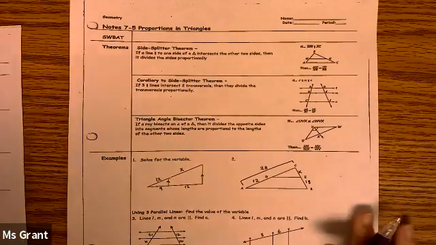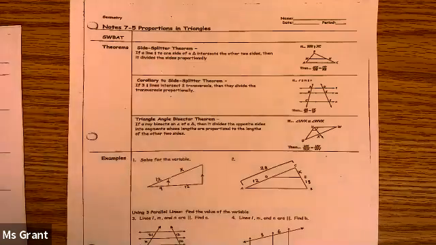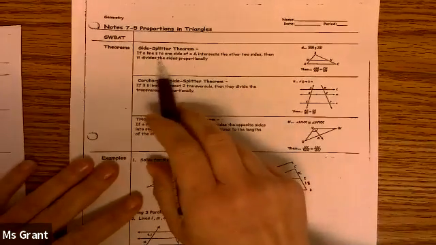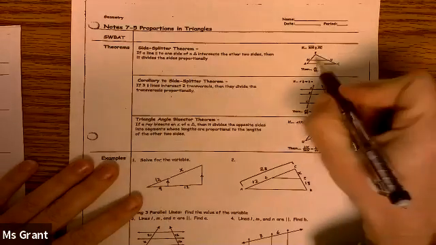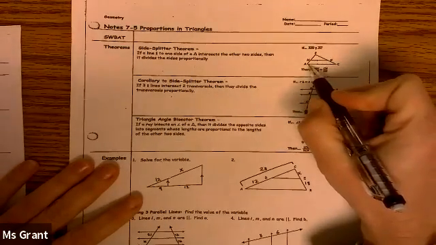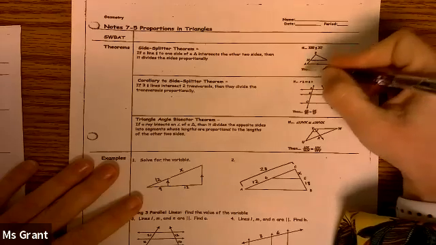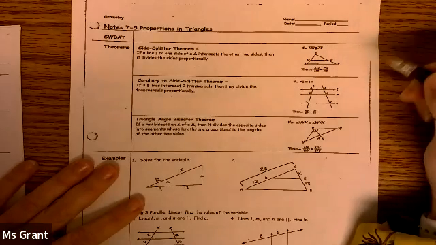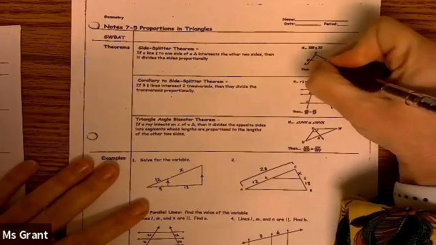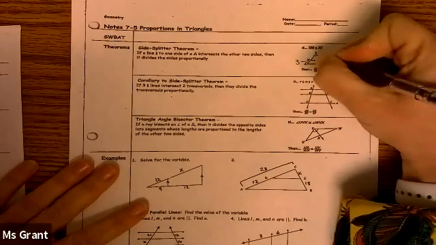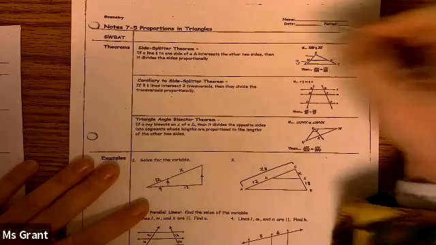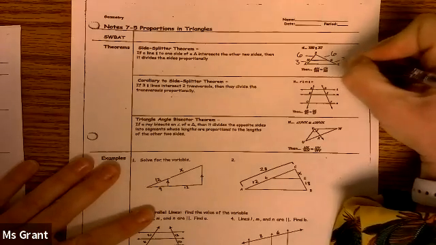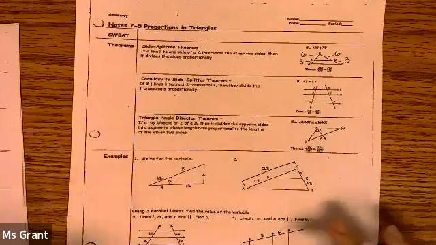Okay, I have a bunch of theorems that we need to talk about, okay? If a line parallel to one side of a triangle intersects the other two sides, then it divides the sides proportionally. Like AM would be 3 and MB would be 6. It would be divided proportionally.